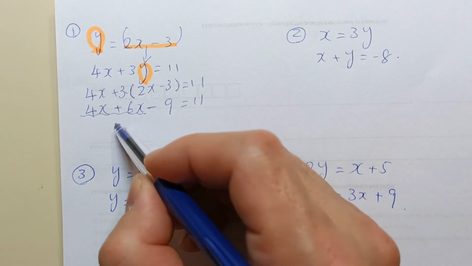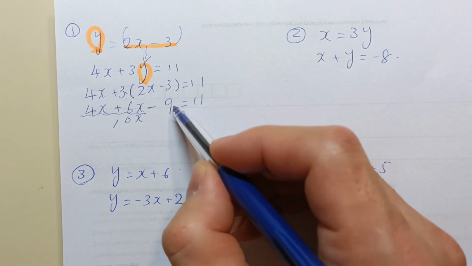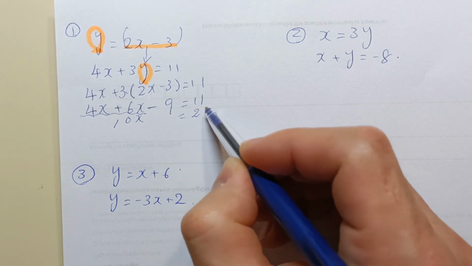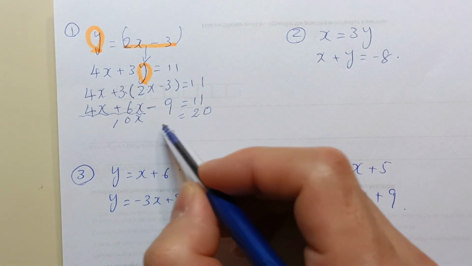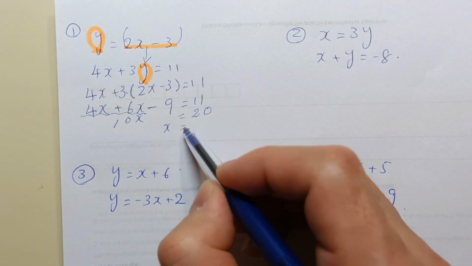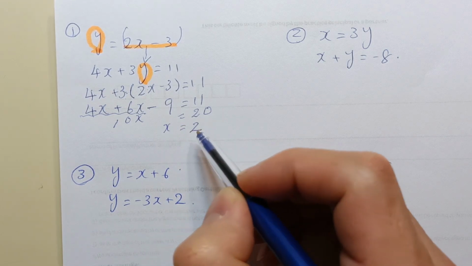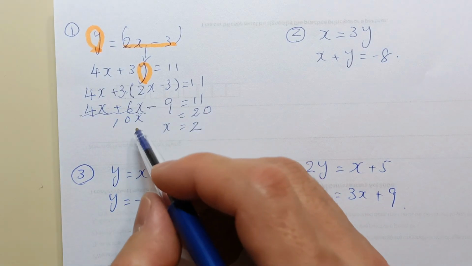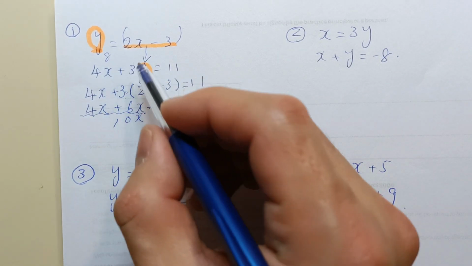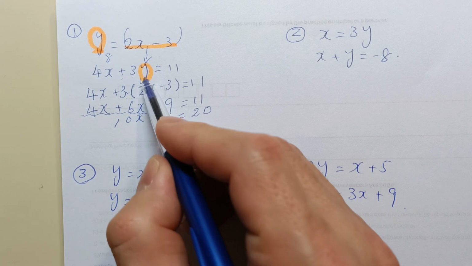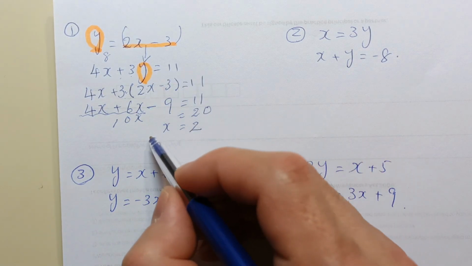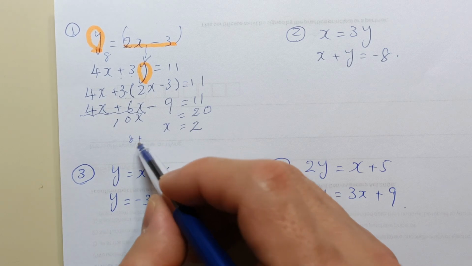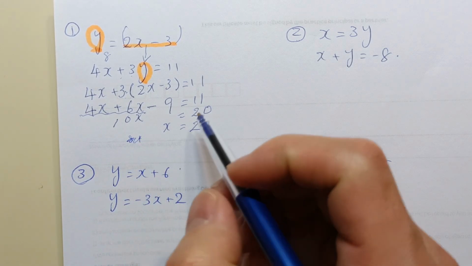This part is going to be 10x. And then if you add 9 on both sides, it's going to be 20. Divided by 10, x equals 2. And then 2 is going to be here. 4 times 2 is 8. 8 plus 3y equals 11. Right? Oh, no, sorry. I'm too tired today.